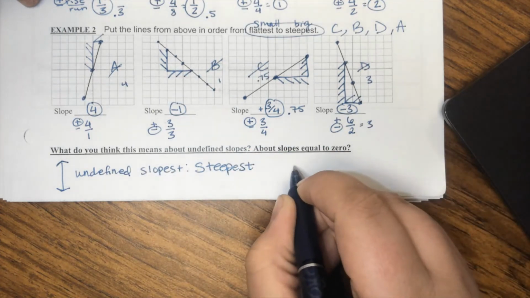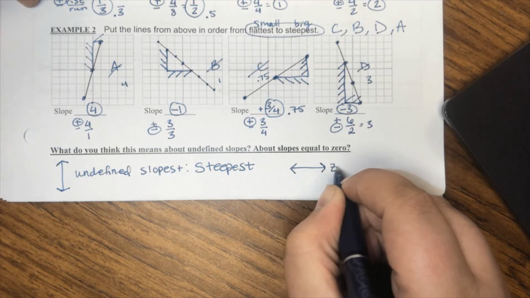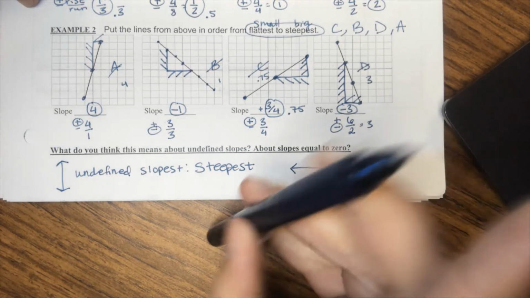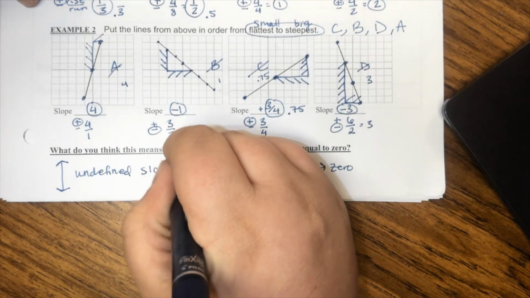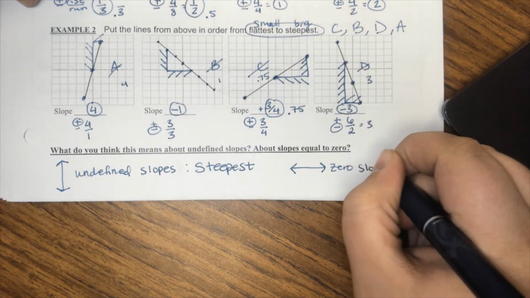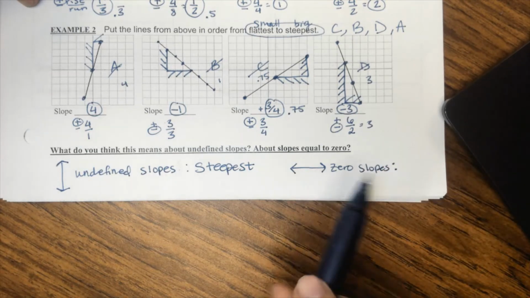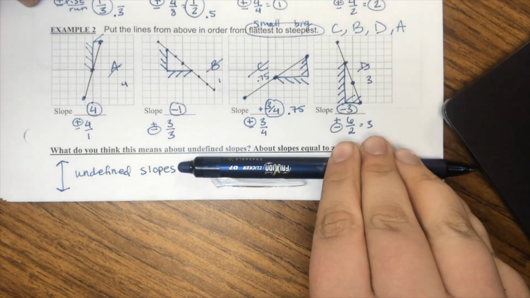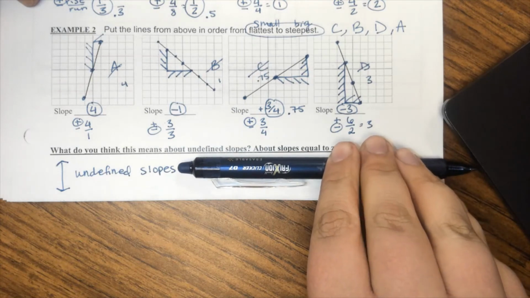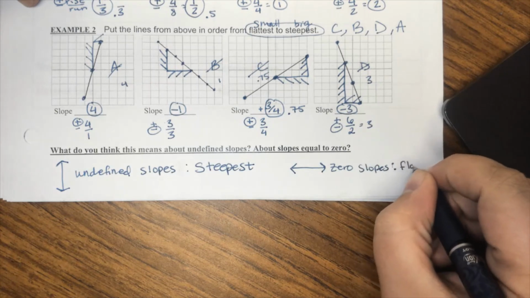What about slopes that are equal to 0? Zero slopes. There's nothing flatter than this. It doesn't go up at all. It doesn't go down at all. There's no movement. There's nothing flatter. So this is the flattest type of slope.